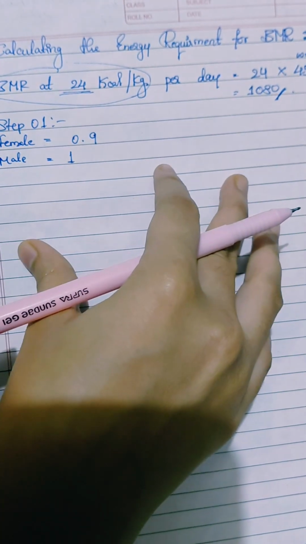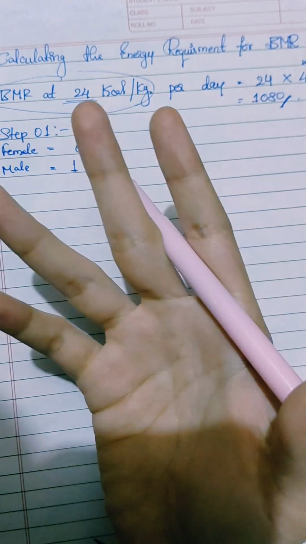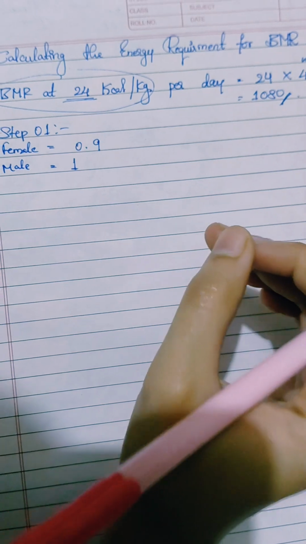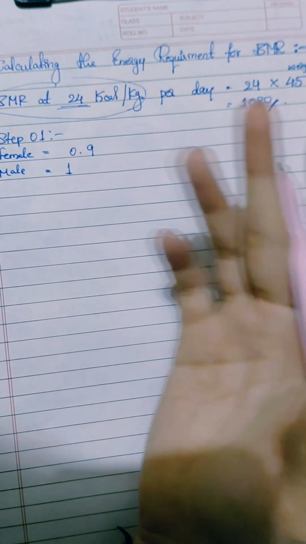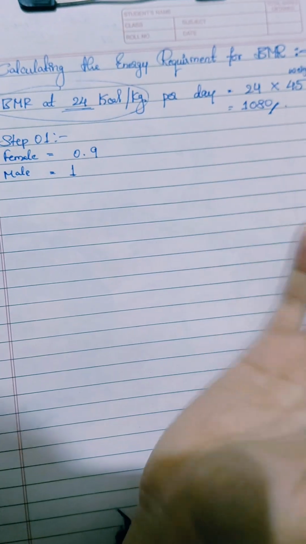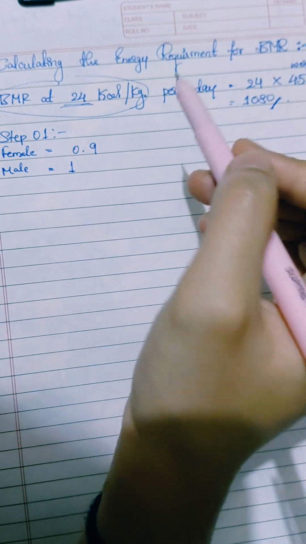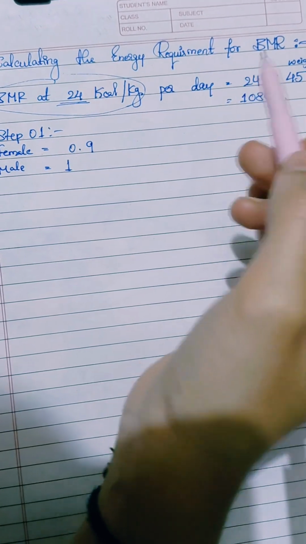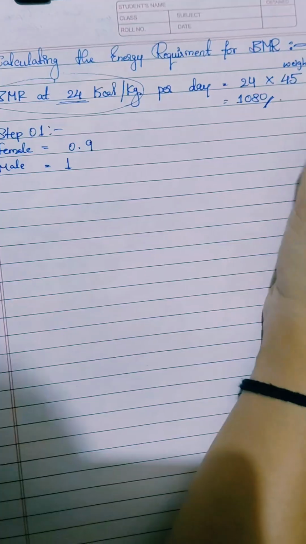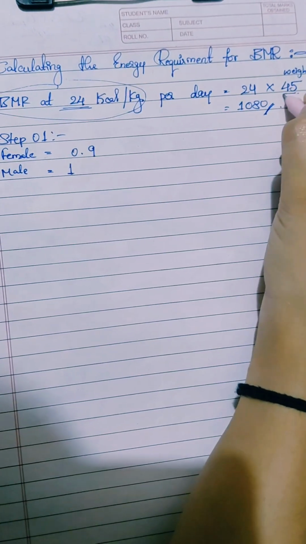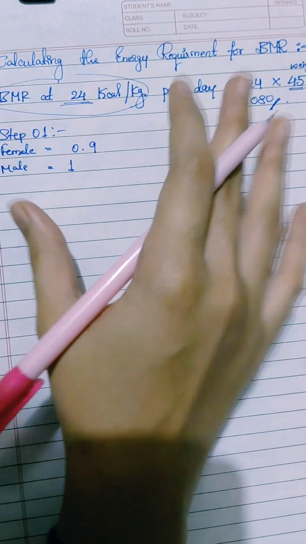We should mention the weight, sex and the type of work, whether the person is a light worker, moderate worker or heavy worker. So the question I am solving is: calculate the BMR of a female whose weight is 45 kg, and she is a moderate worker.